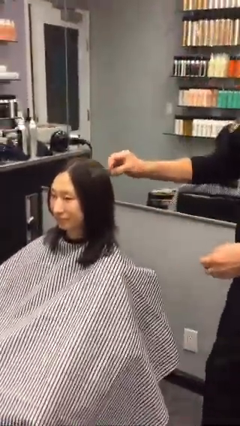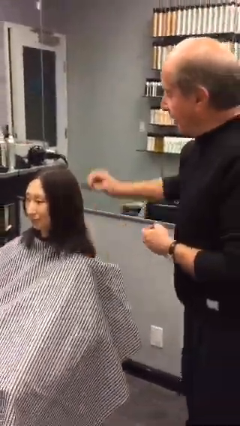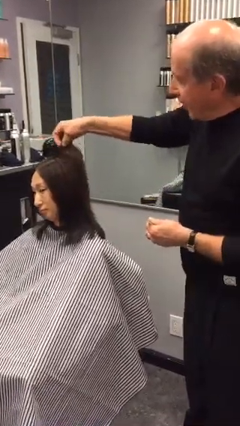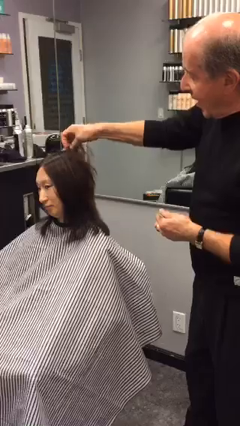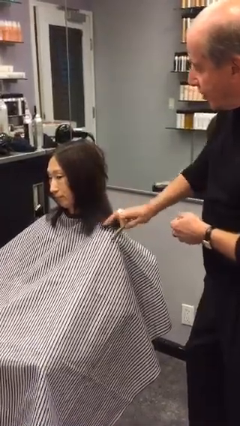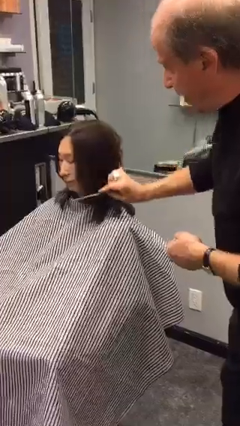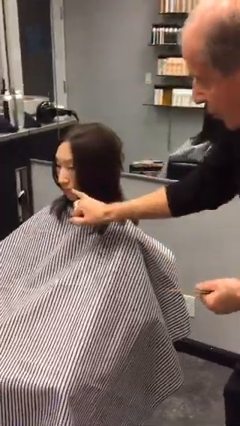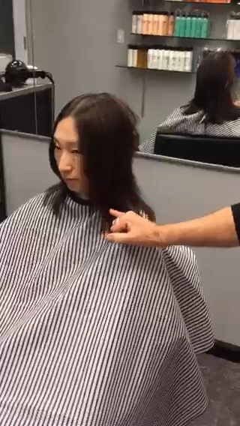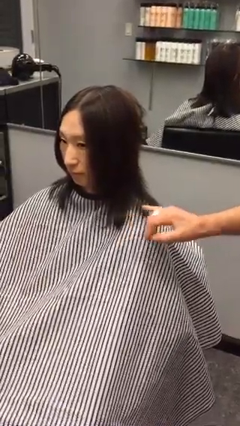And Michiko has fairly fine hair, and it's really quite flat here on the top.